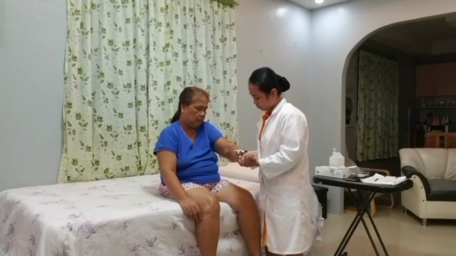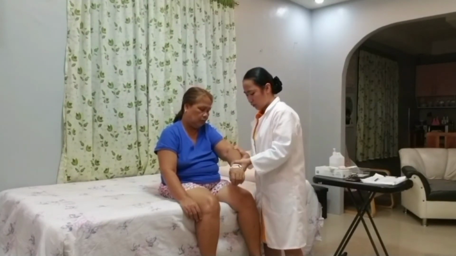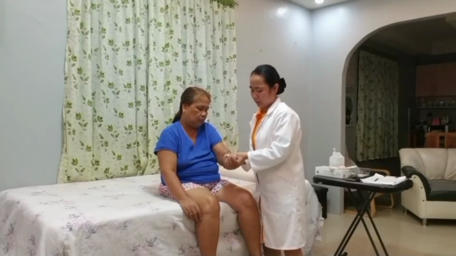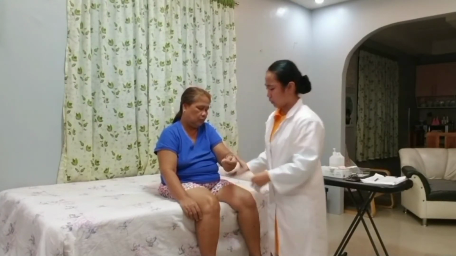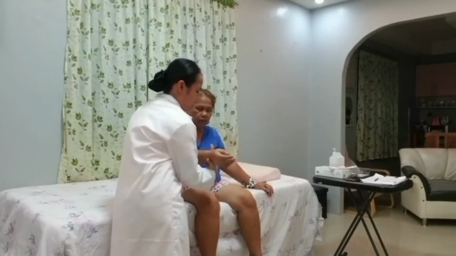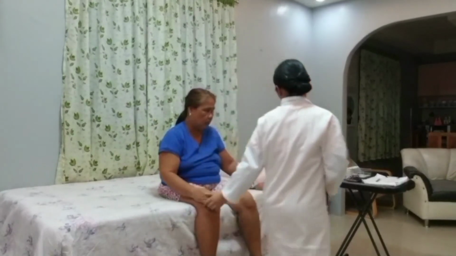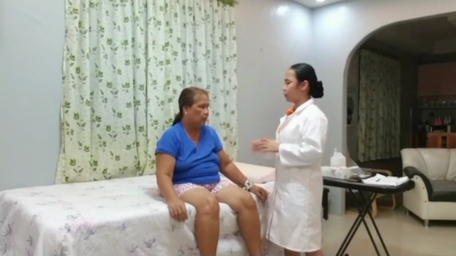Okay, the facing downward. So for the supination. So for the left po. Okay. Thank you. So now we will proceed naman po for the shoulder po.